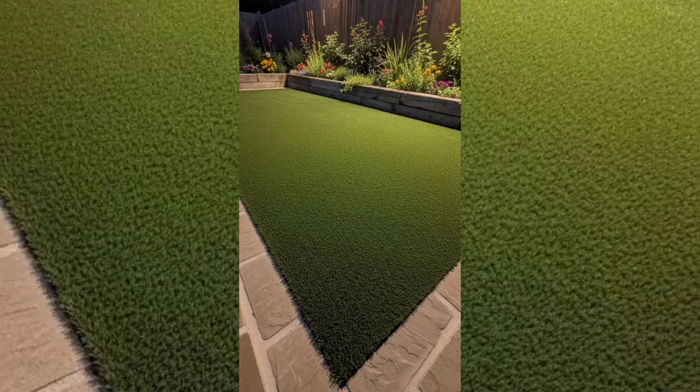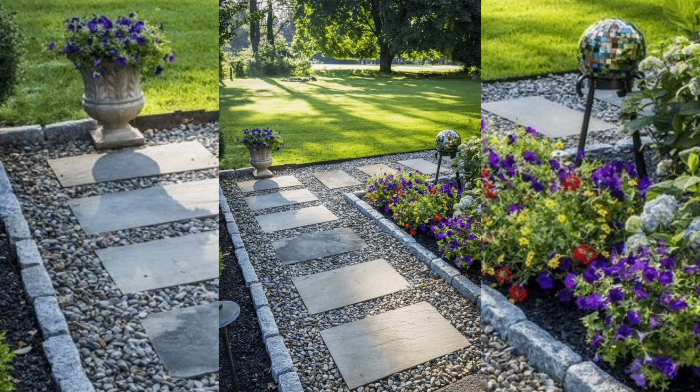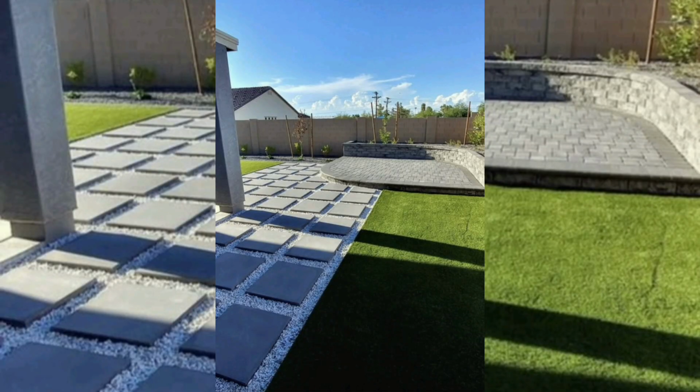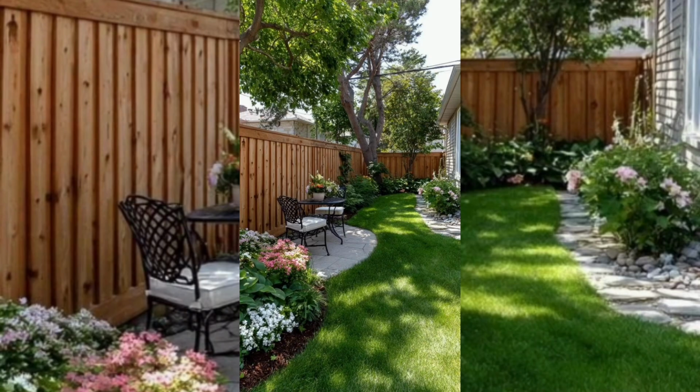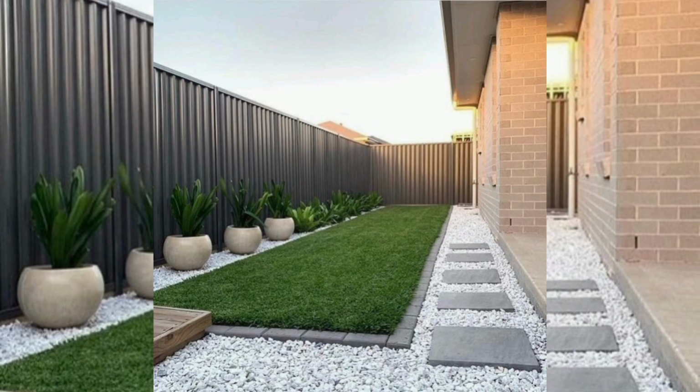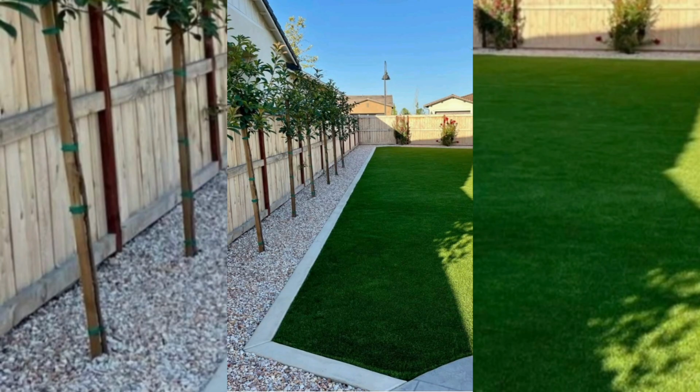Choose materials that match your home and space. Stepping stones for a natural look.